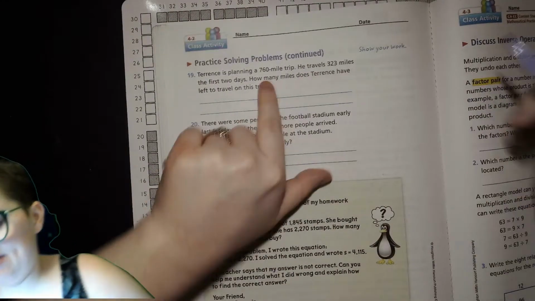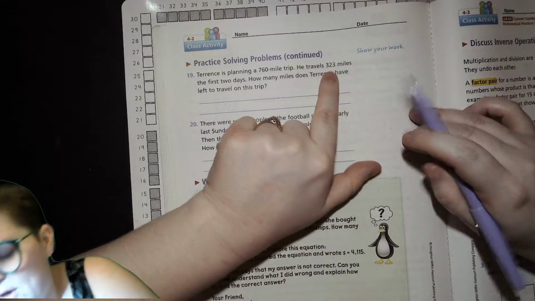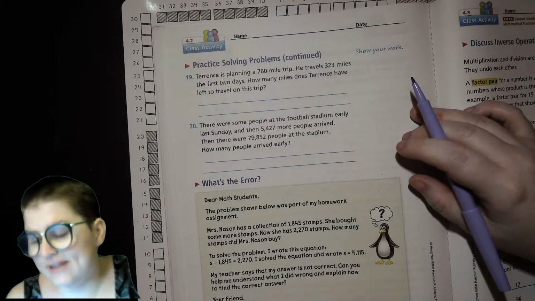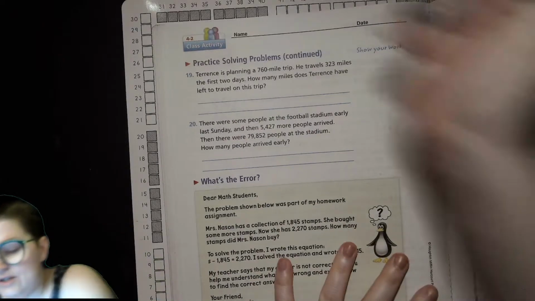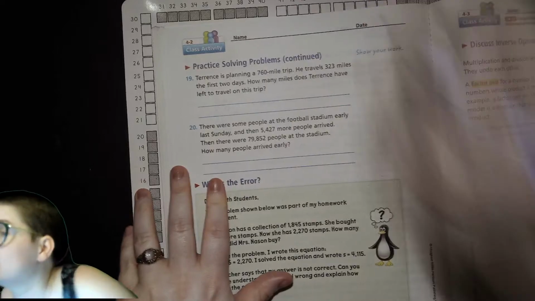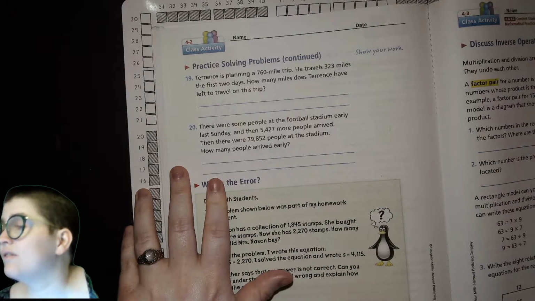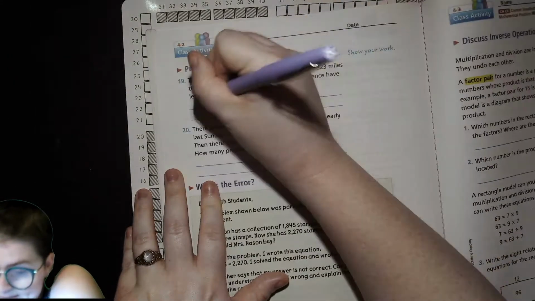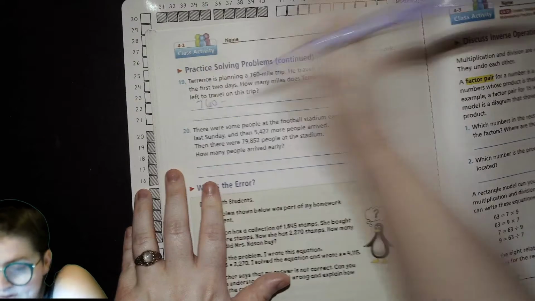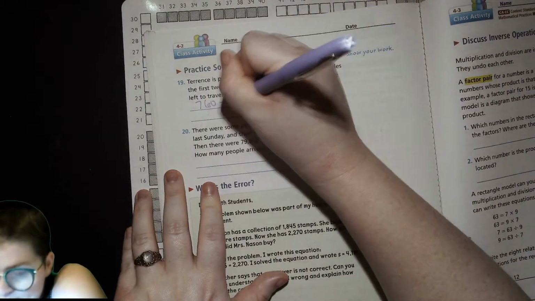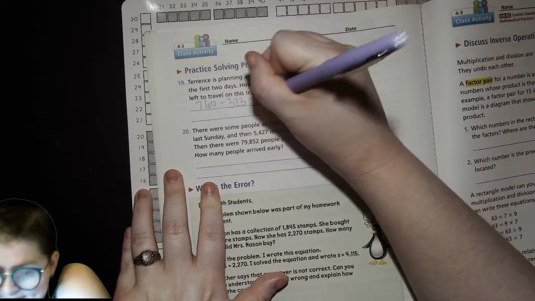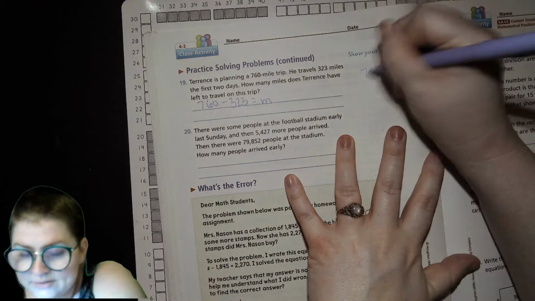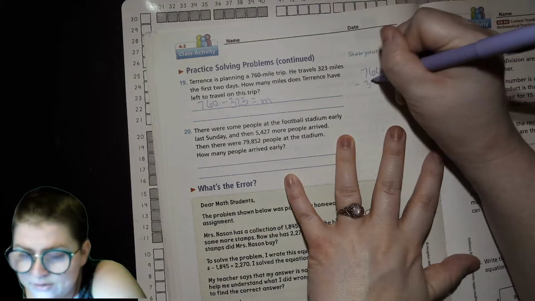Terrence is planning a 760-mile trip. He travels 323 miles the first 2 days. How many miles does Terrence have left to travel on his trip? So he has this total of 760, and he's removing the ones he's already done. So 323, and that is m for miles, and that's the same equation that we need really. So we'll go ahead and we'll write 760 minus 323.